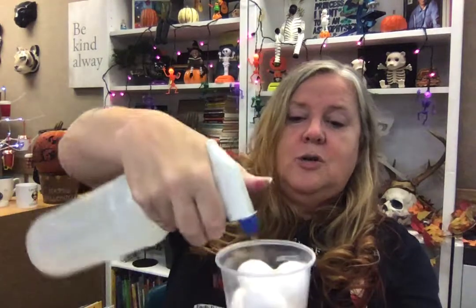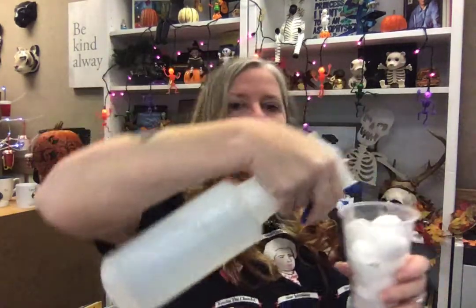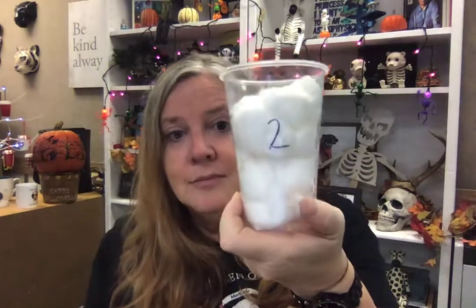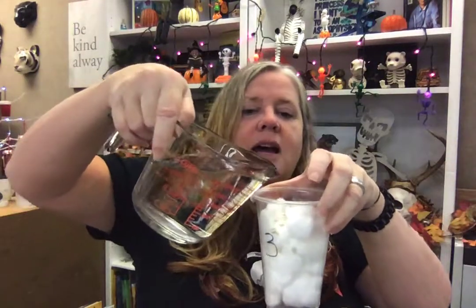Okay, I need to make sure that I've got these lined up correctly because remember, some of these are getting sprinkled with water. Some of them, like I believe cup number 3, is getting a lot. So I'm going to squirt a lot of water in cup number 1. Cup number 2 gets no water. Cup number 3 gets all the water. So here we go. I'm going to fill this up.